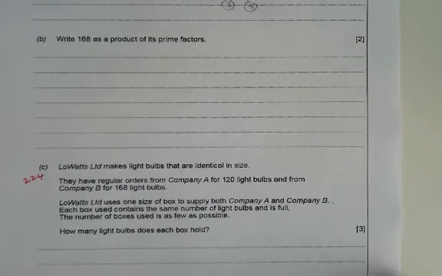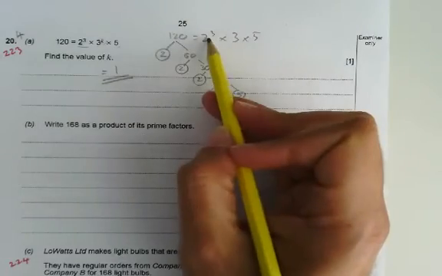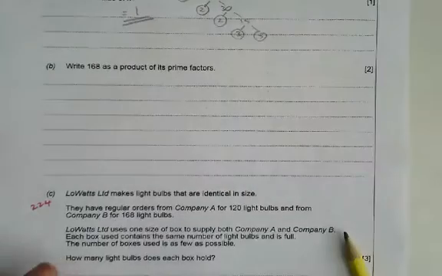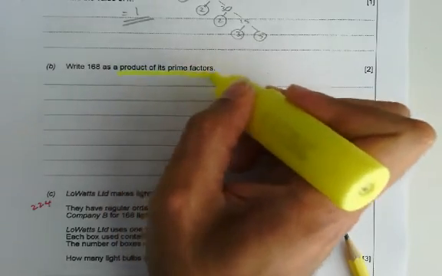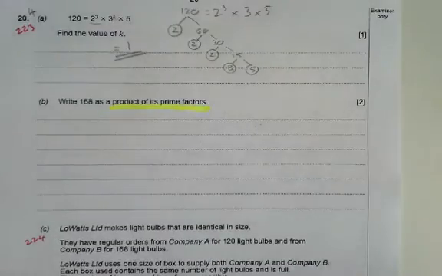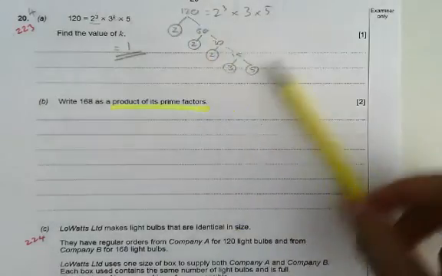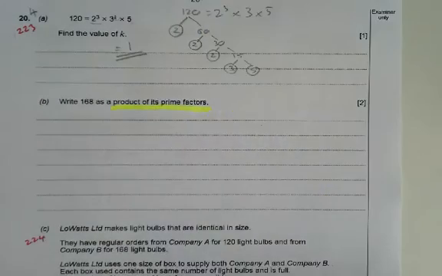Okay. Right, part B. Write 168 as a product of its prime factors. So we're going to basically just do this to 168. Look out for these words: product, prime, factors, factor tree, and make sure you write your answer. Everyone would have done this before. It's just remembering it. It's called product of prime factors.